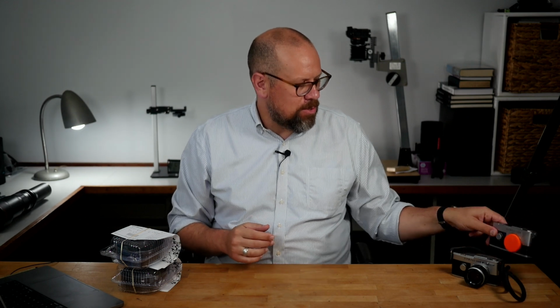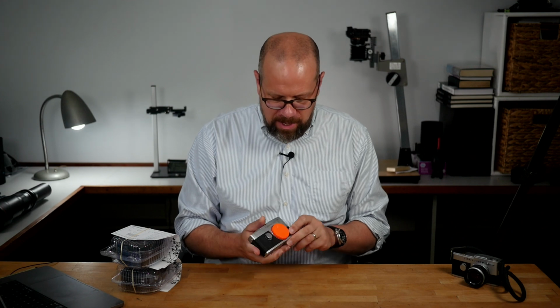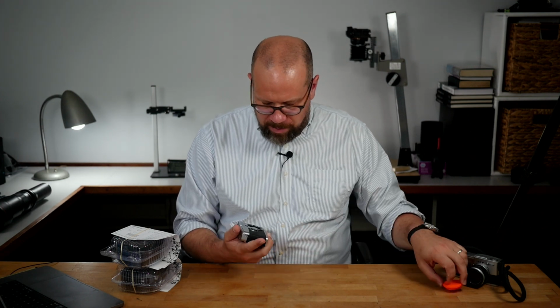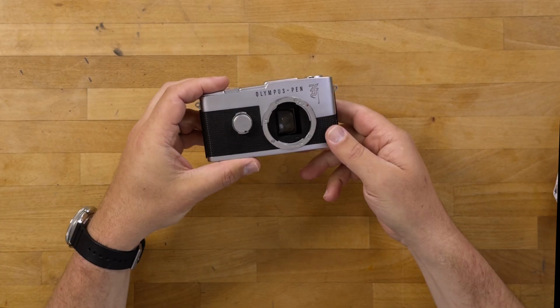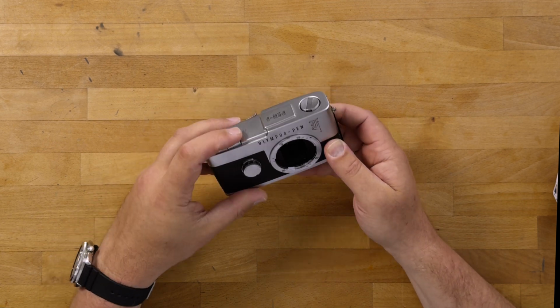So with that idea in mind, I got together some gear ahead of time for the eclipse. The primary camera that I was going to shoot with is this one, the Olympus Pen F. It's a half-frame camera. You can see the size of the shutter opening there.